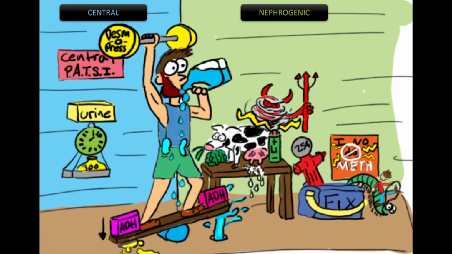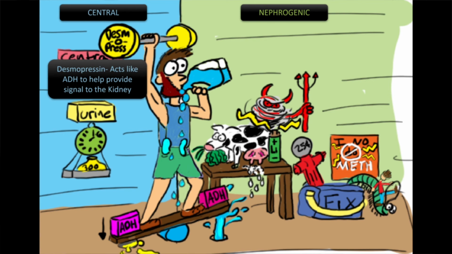You might have already guessed. If it's central diabetes insipidus, give them ADH. And an ADH analog is desmopressin. All right, you see this guy? He's pressing. He's lifting some weights. So desmopressin is an ADH analog. It provides the kidney with the signal it needs to concentrate urine.